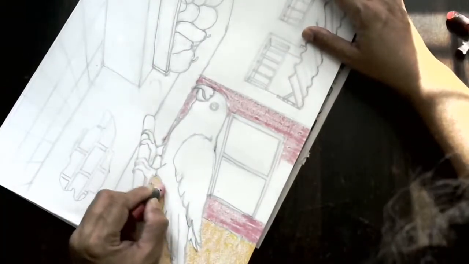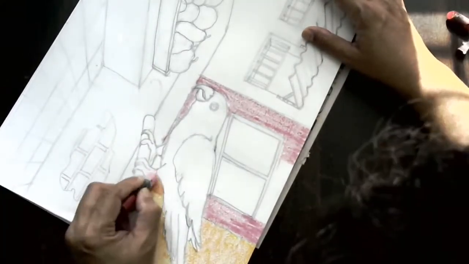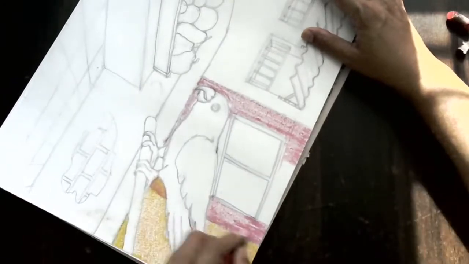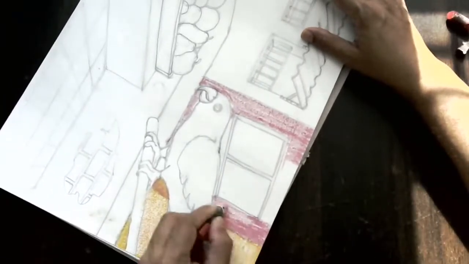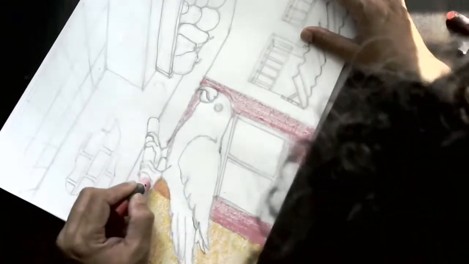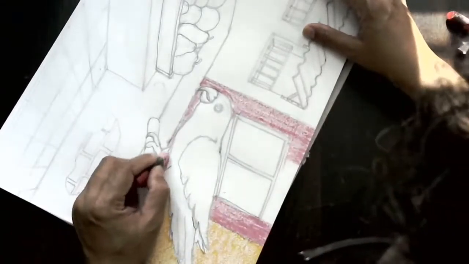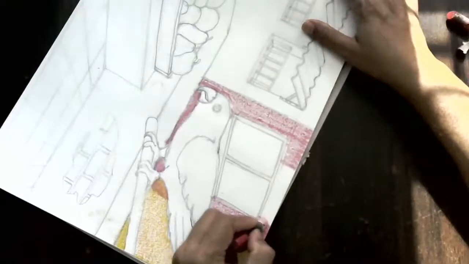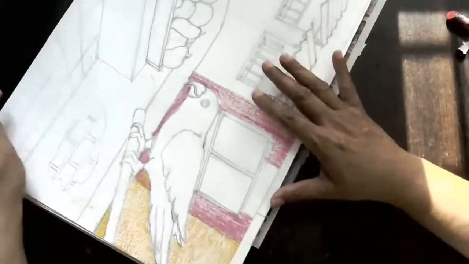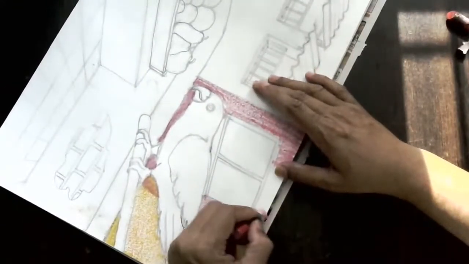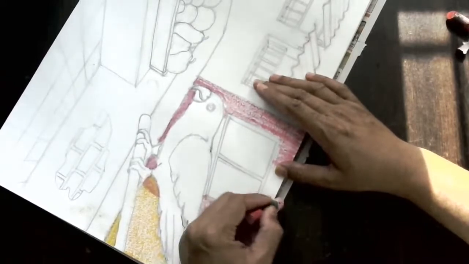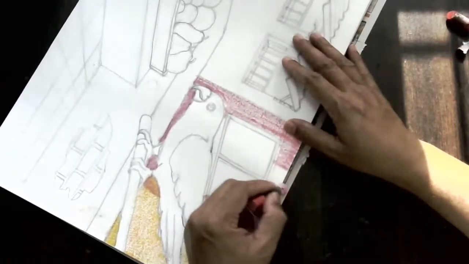Here I overcolored this portion, so I can put white also there, so that wherever there's a mistake like this, you can fix it later.